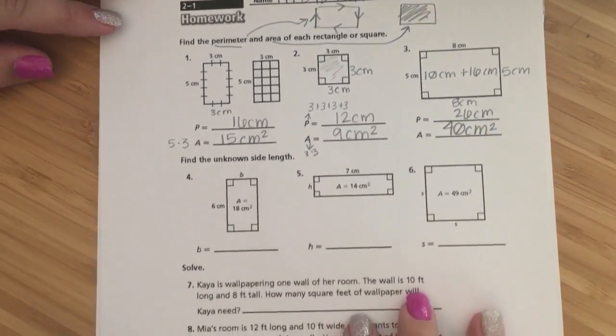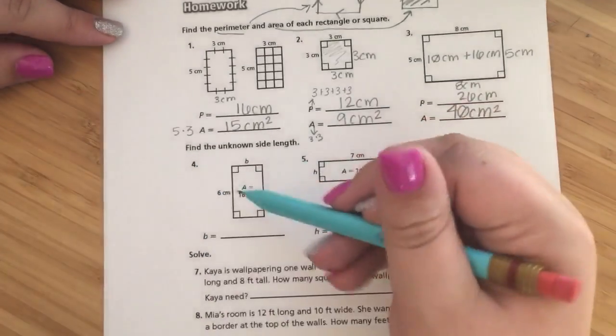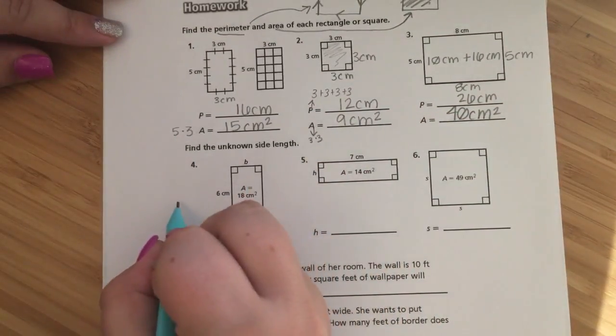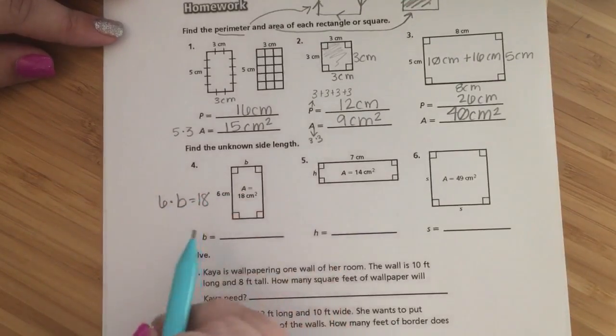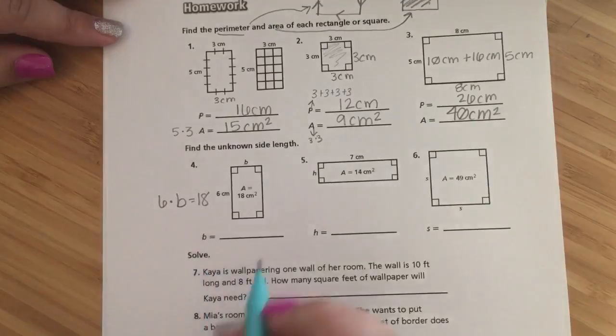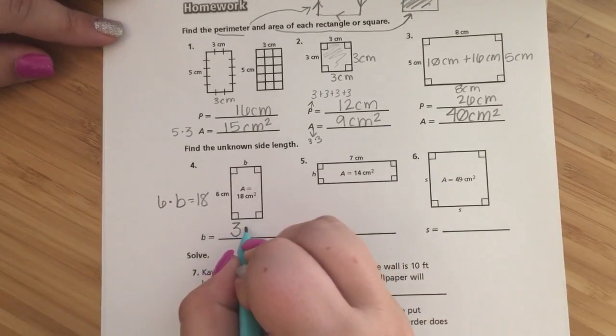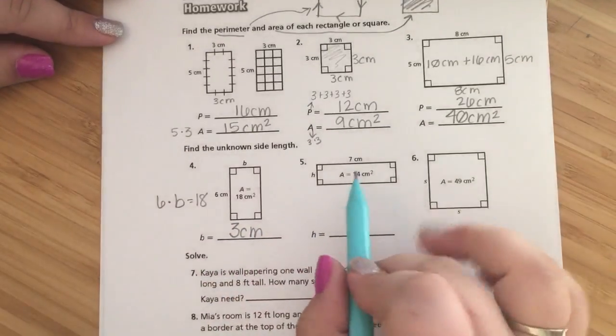Find the unknown side length. So I don't have a B, which could be a base or a length. So 6 multiplied by B is equal to 18, because I know 6 multiplied by B gives me a product that is equal to the area. So it must be 3.